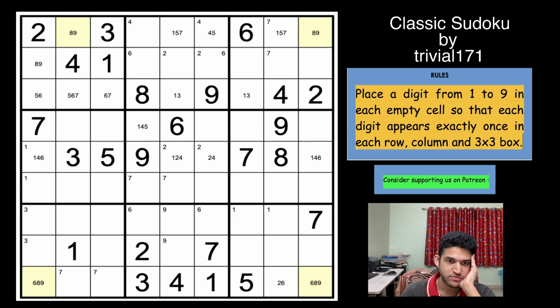Let me think here a bit. Meanwhile, I see that this cell is also restricted. 4, 8, 9, 1, 2, 7 and 5. So this can only be 3 or a 6. Wow, that was really nice. This is hard, guys.